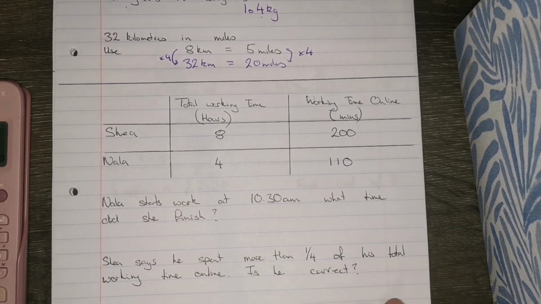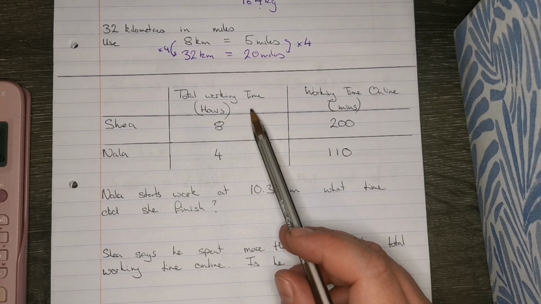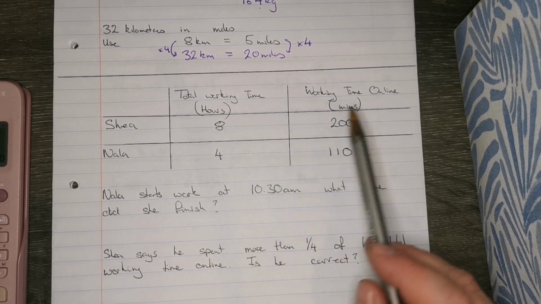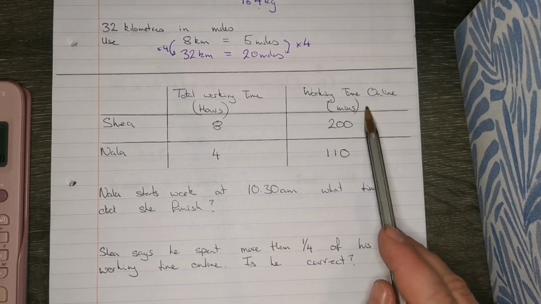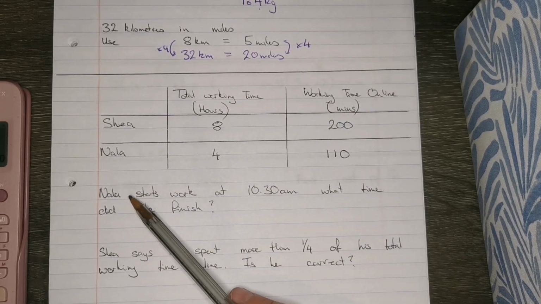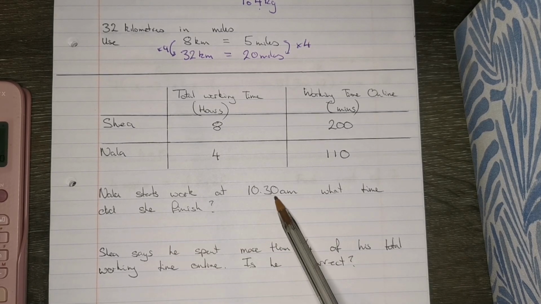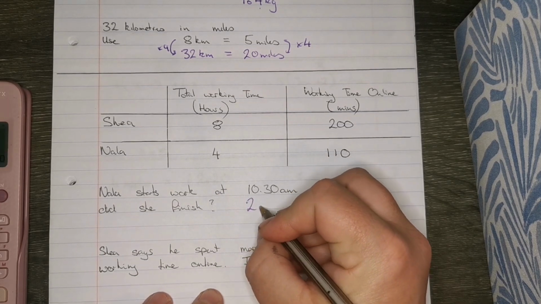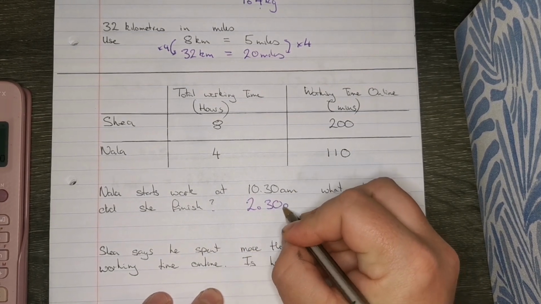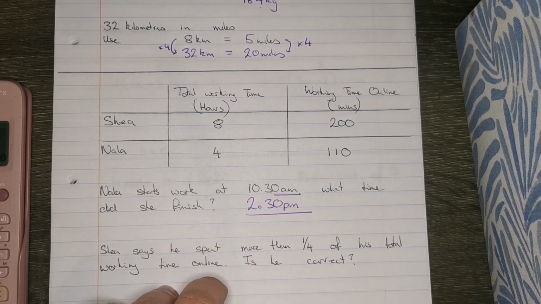Right, the next question was about some people's working. So I've got a table showing me how many hours people work and how much of that time they spend online. So that's in hours, that's in minutes. It says that Nala starts work at 10:30. What time does she finish? Well, if she starts at 10:30 and she works for 4 hours, that should be 2:30 in the afternoon. The question asked in AM and PM, so I'm going to answer in AM and PM. I'm always just going to match the style of the question.